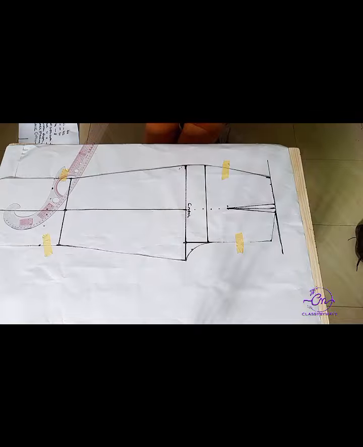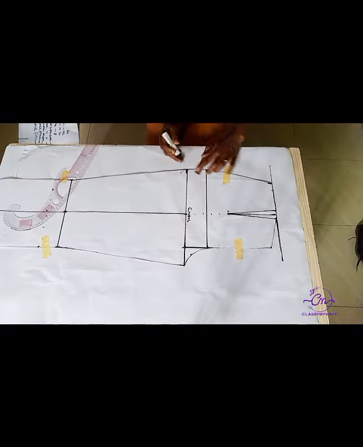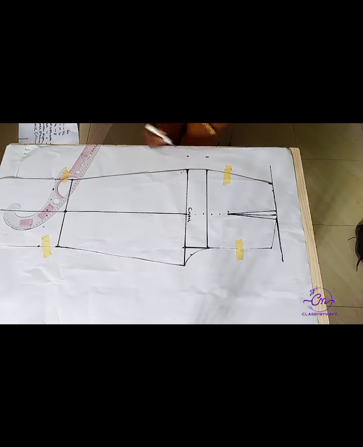To make it very simple, the first thing we'll be doing is for us to measure 2 inches backwards from this hip and the crotch line. So we have extended the hip and the crotch backwards.